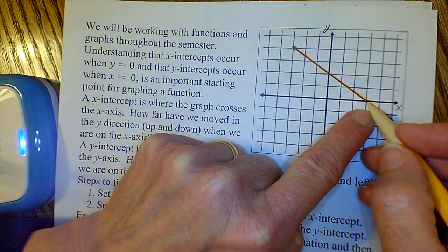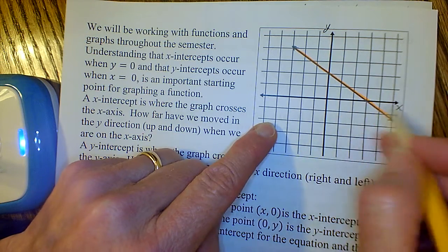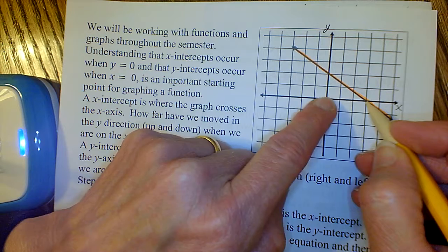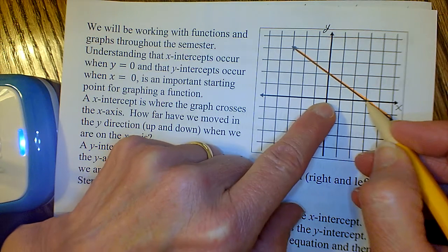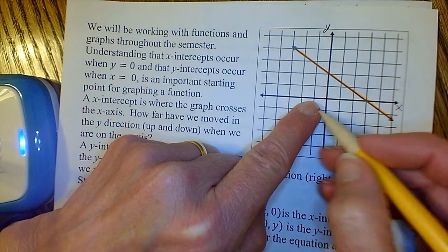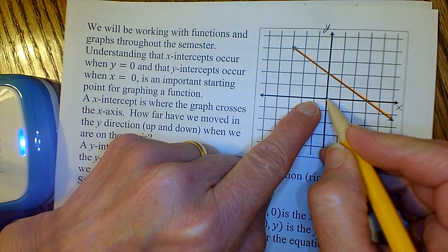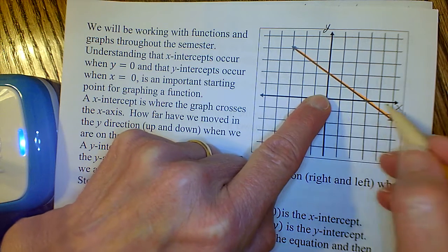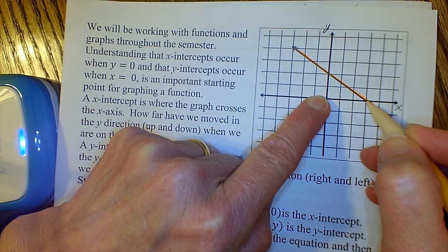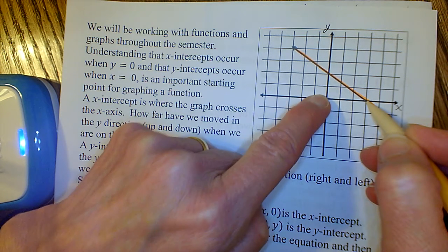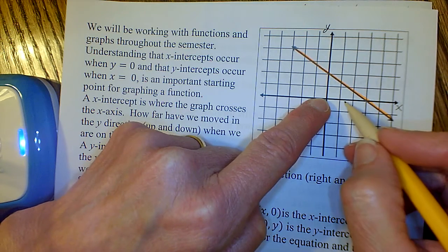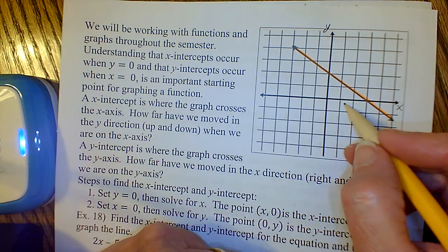So over here we have a point that's on the x-axis. That would be an x-intercept. When we are at an x-intercept, how far have we moved? This is our origin. This is the point 0, 0, because x is 0 right here in the middle and y is 0 in the middle. When we are over here at this point that touches the x-axis, how far have we moved up or down? How far in the y direction? Y 0. So y is equal to 0 when we are at an x-intercept.